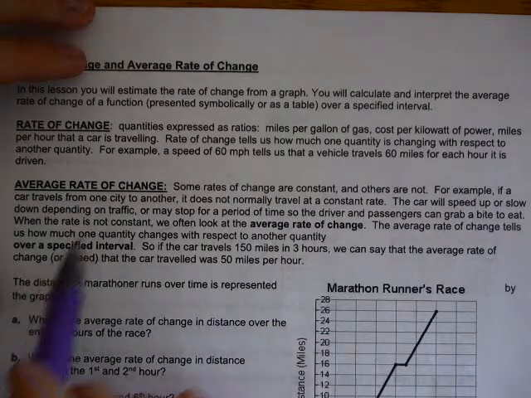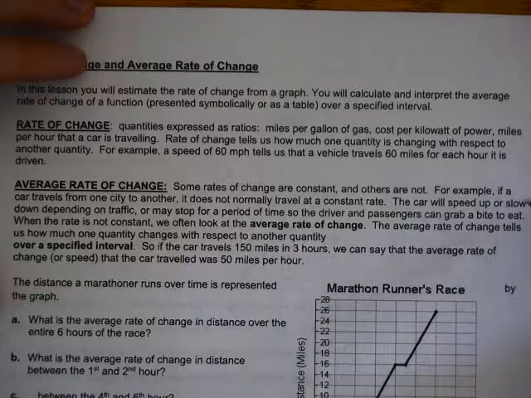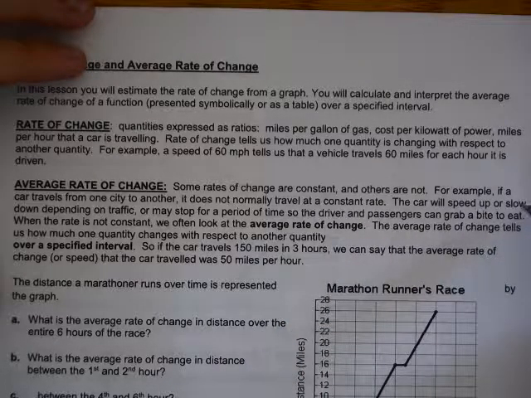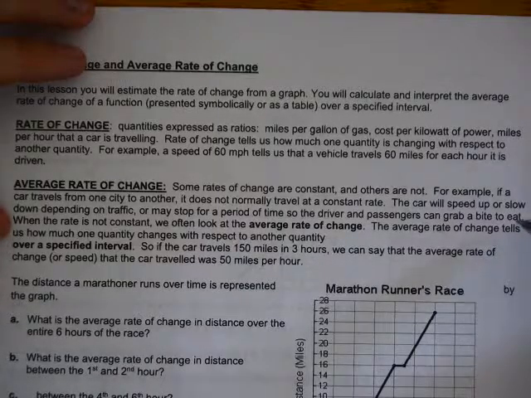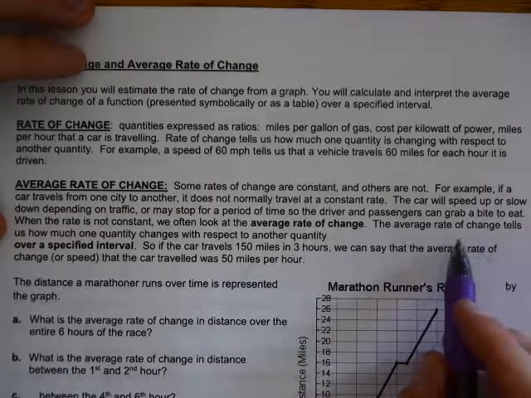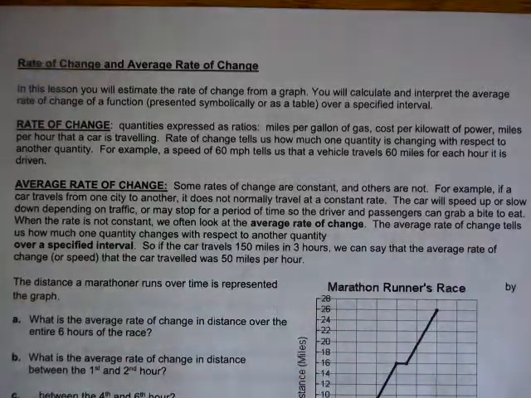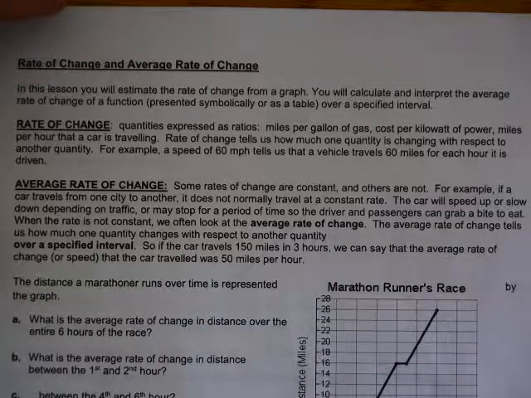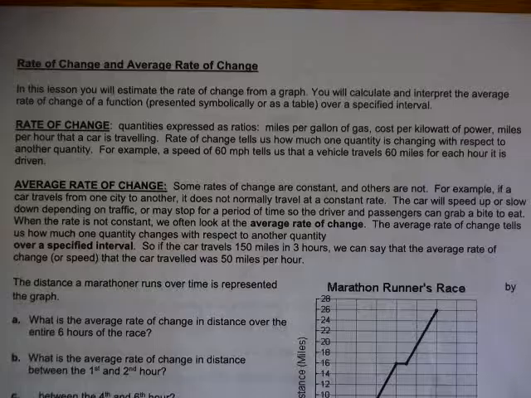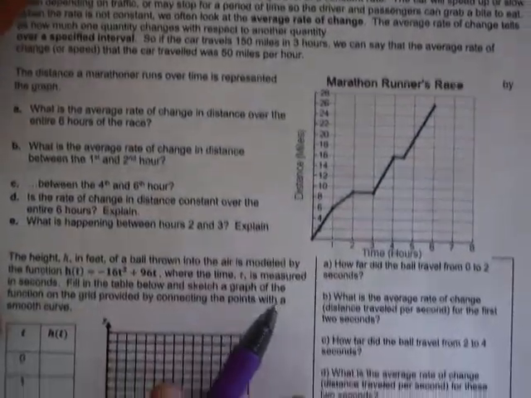For example, if a car travels from one city to another, it does not normally travel at a constant rate. The car will speed up, slow down, depending on traffic, and may stop for a period of time so the driver and passengers can grab a bite to eat. When the rate is not constant, we often look at the average rate of change. The average rate of change can tell us how much one quantity changes with respect to another quantity. So average rate of change is basically if the graph is not straight, we estimate it so it is straight. Okay. So this example down here.